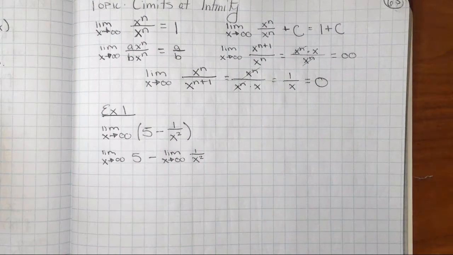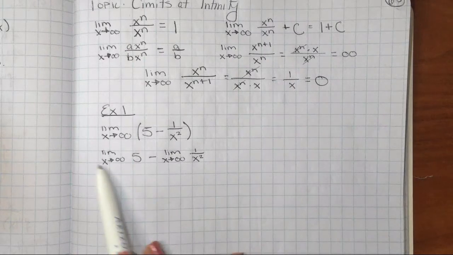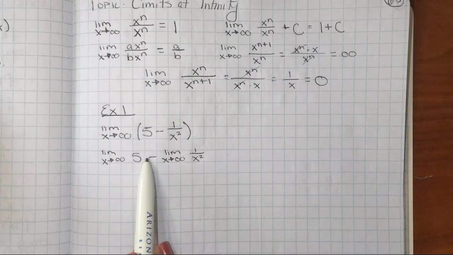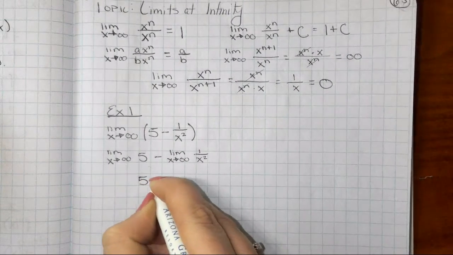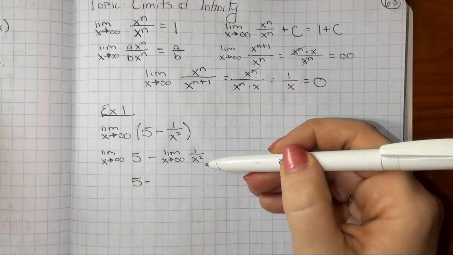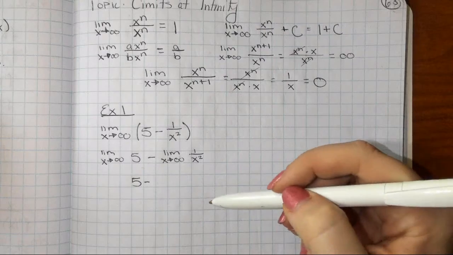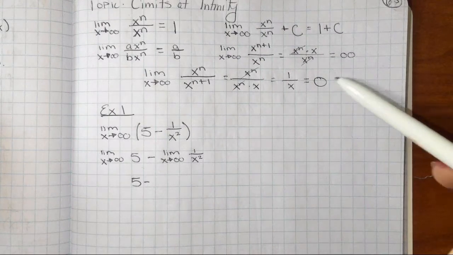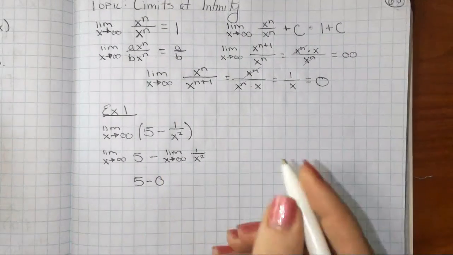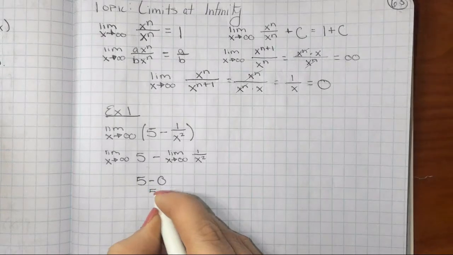And then if we took these limits individually, well, guys, what's this part going to be? It's just going to be 5. You can't change it. It's always going to be 5, right? So here I get 5 minus, now as we look at this, where's the greater degree? Is it in the numerator or the denominator? In the denominator. And if we go back up to those rules, if it's greater in the denominator, it's going to equal 0. So that means the limit of this function as it approaches infinity is just 5.